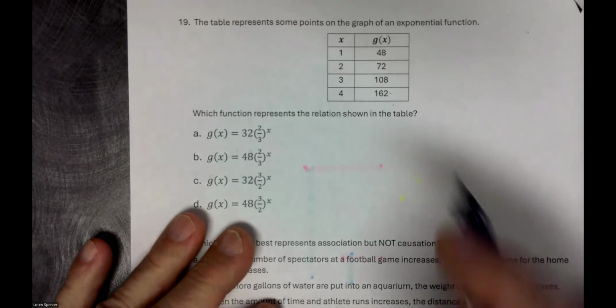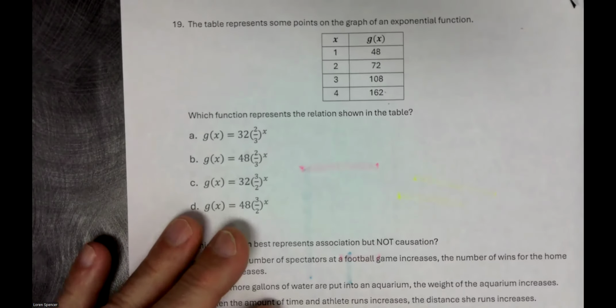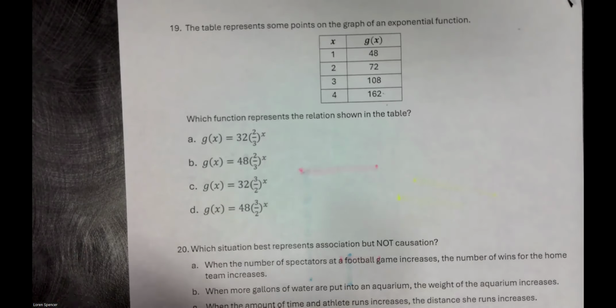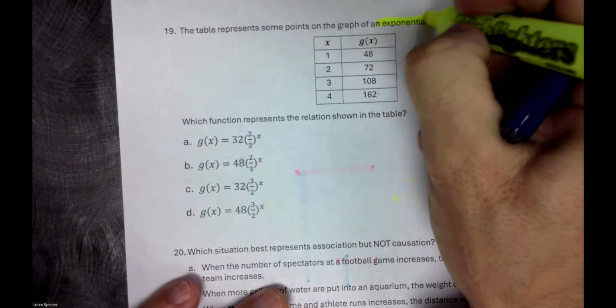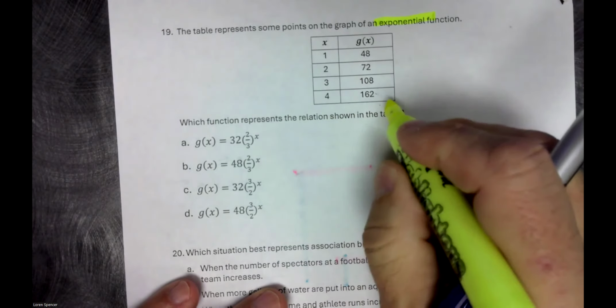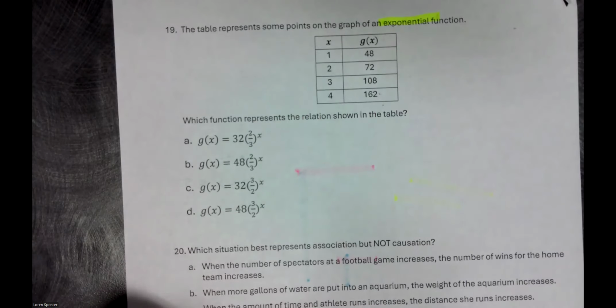Moving on, number 19. The table represents some points of an exponential function. Here's the key word. They told us this is exponential and they gave us a table. Which function represents the relation shown in the table?